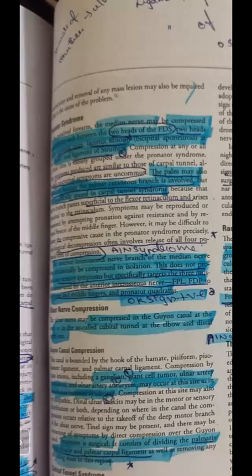So the important point in AIN syndrome is there is no sensory involvement, only muscle involvement. Already we saw pronator quadratus as a boundary for the Parona space.